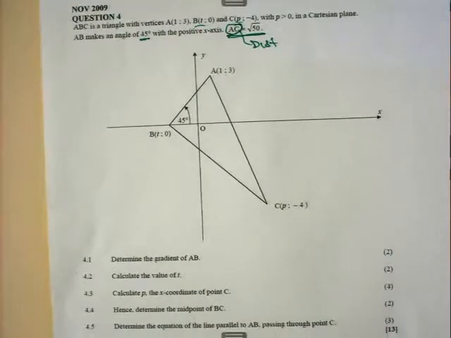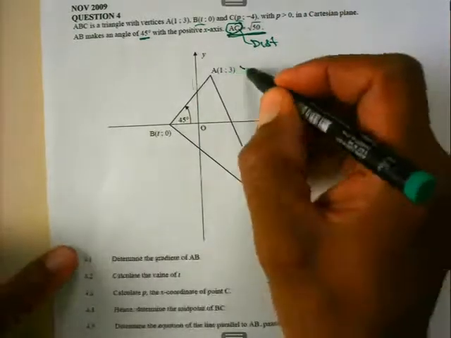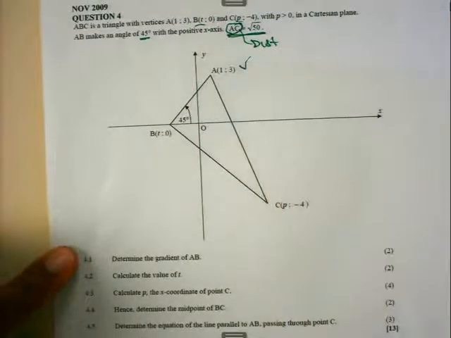What is the first question? I think it's 2 marks. I think this is the question that will lead us to the break. Okay, the first question says, determine the gradient of AB. How do you determine the gradient of AB? You must have the 2 points, A and B. Good, is that correct? Yes. Now, here are the coordinates of A. Are you happy with the coordinates of A? Yes, I can see that the coordinates of A are 1 as well as 3.